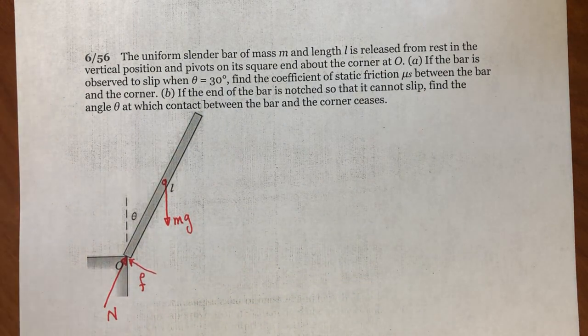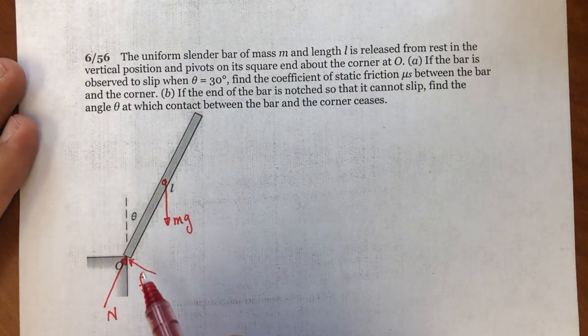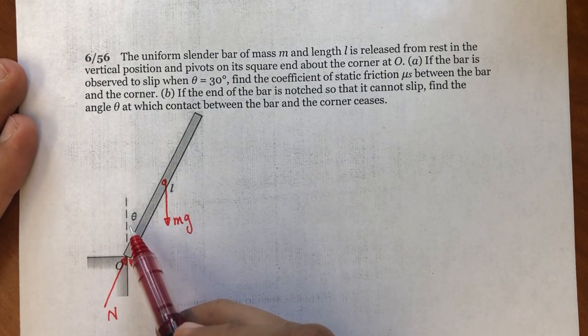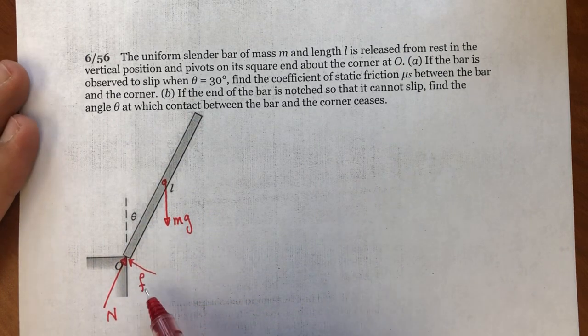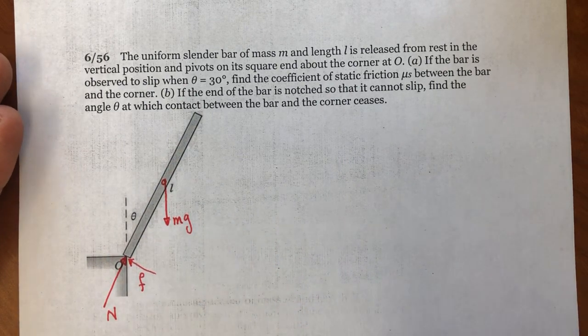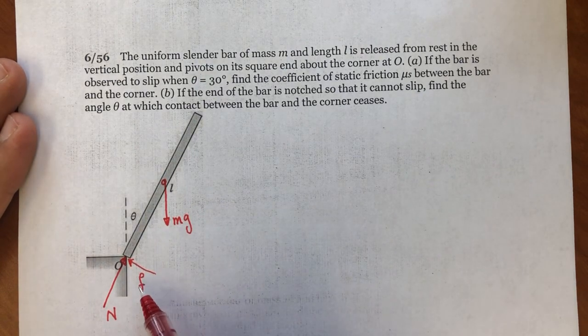So the problem is kind of complicated. We need to find F and N, both of them in terms of theta, so we need to find general equations for them. Then we put F equal to mu S times N when theta is equal to 30 degrees, and from there we should be able to find mu S. So my goal now is finding F and N.